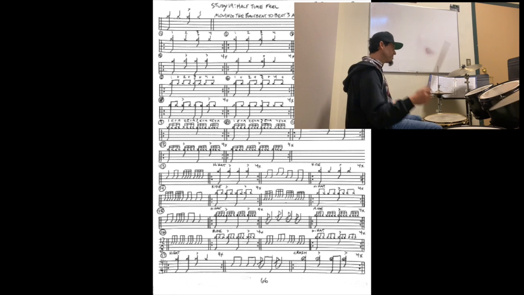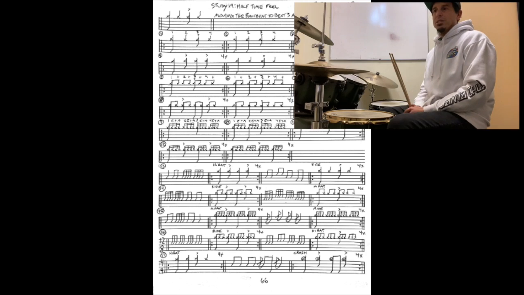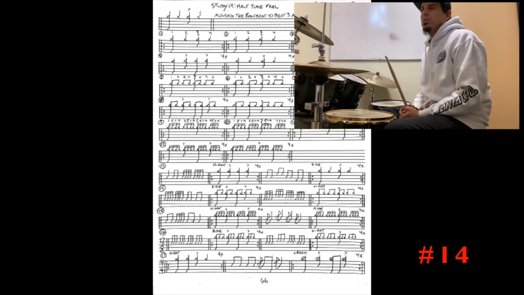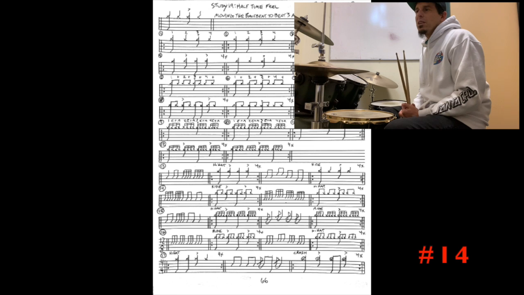Number 14, we're going to do a similar concept. This time we're going to be using eighth notes in our beat. So for the lead-in fill, we'll do all snare, 2 beats of 16th notes, 2 beats of eighth notes. Then we'll go to the ride for a basic rock beat with eighth notes, 4 times.